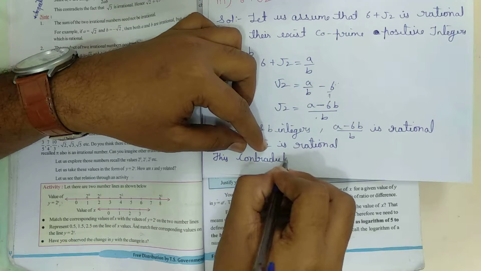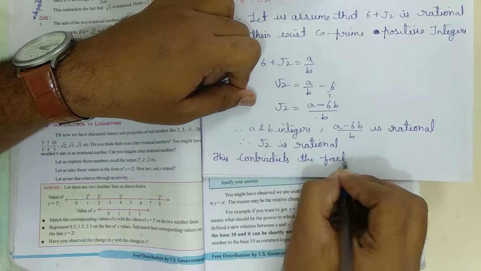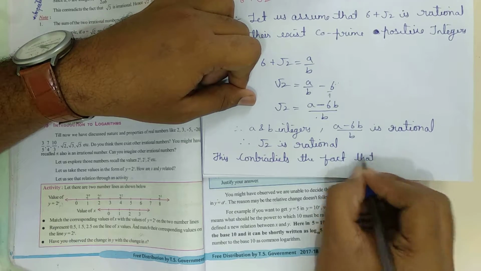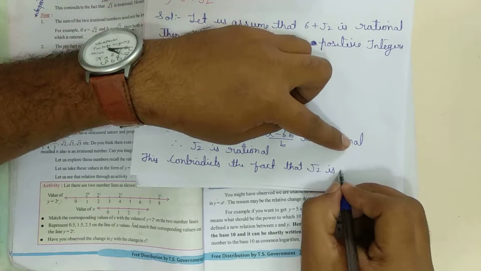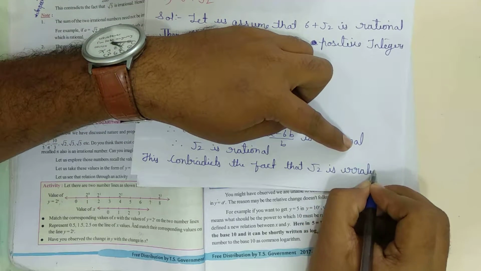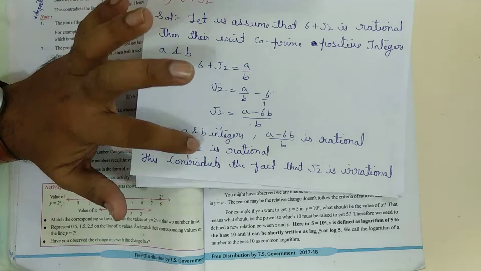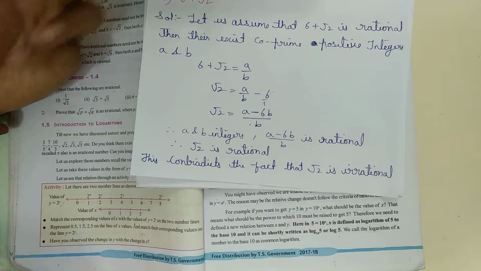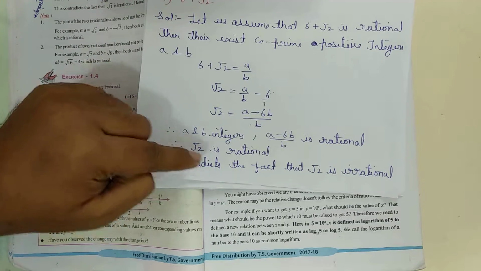So this contradicts the fact that √2 is irrational. What we have assumed is wrong, but because of our assumption we are getting √2 as rational. That is not right. In real sense √2 is an irrational number, but because of our assumption we are getting √2 as rational.